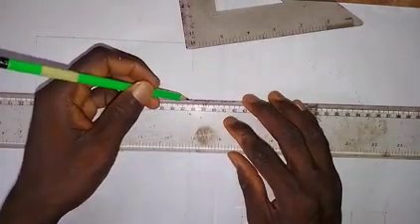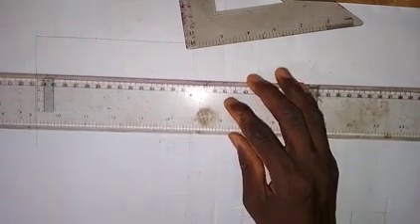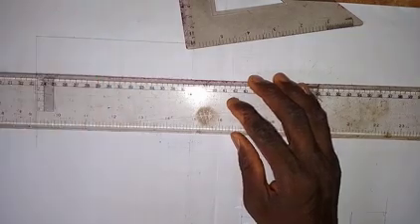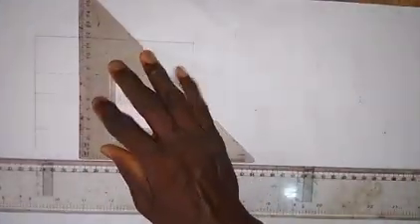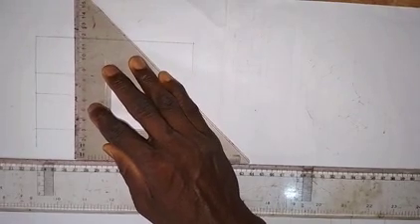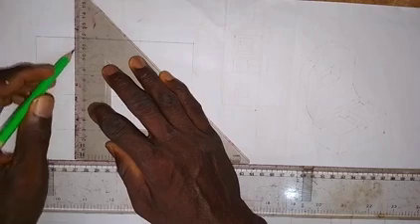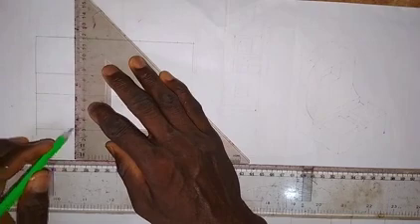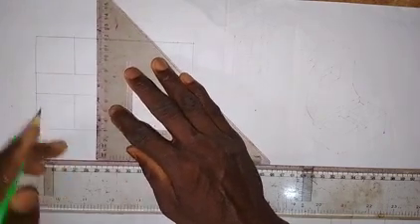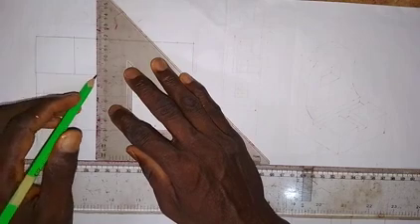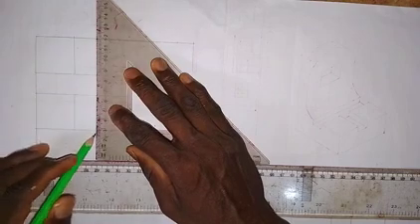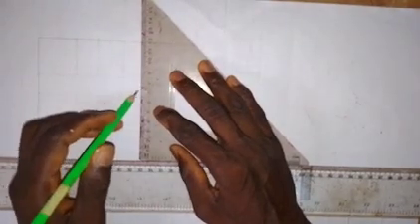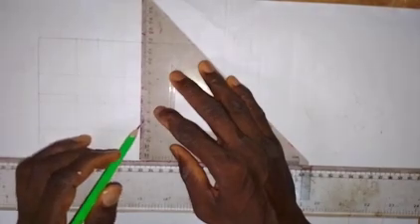So here we draw a horizontal line to this end, and then we draw a horizontal line from here to this end. For the vertical lines, I will draw it to touch this, and then I will draw it to touch this line. Then coming here, I will also draw the vertical line to touch this horizontal line, and from here down, and then from here to touch the horizontal line, and from here also down here.